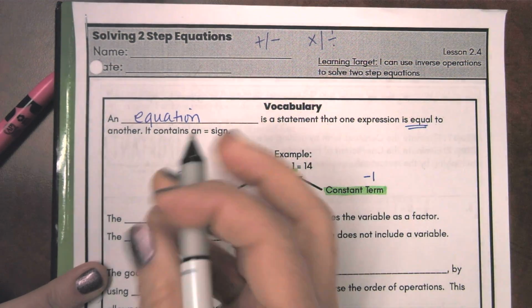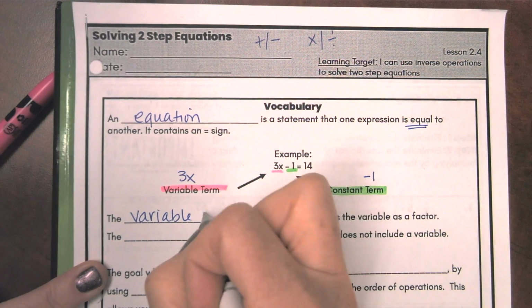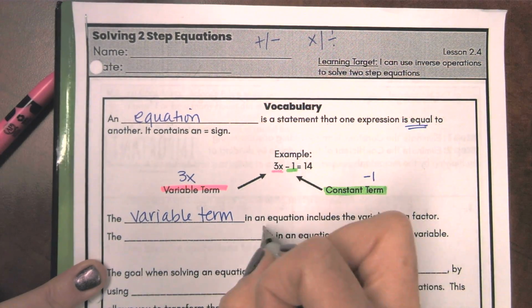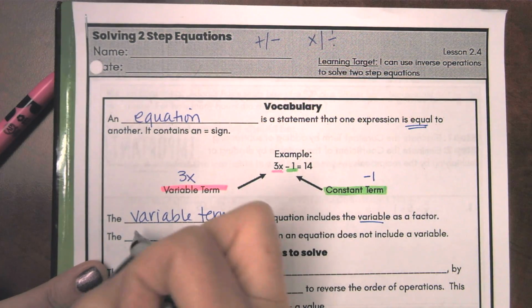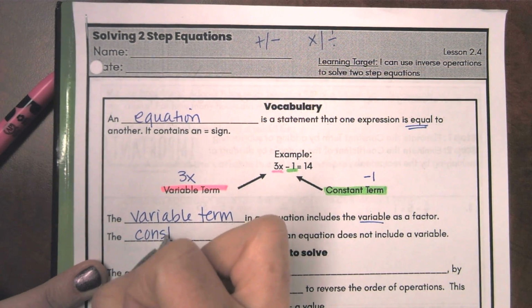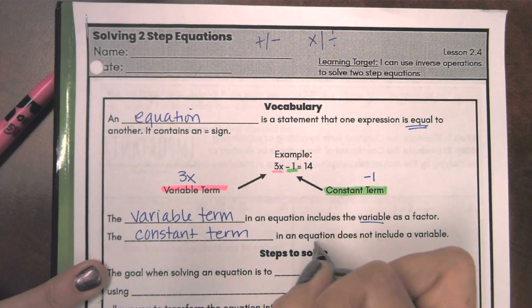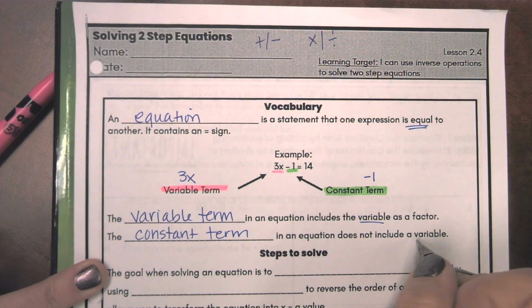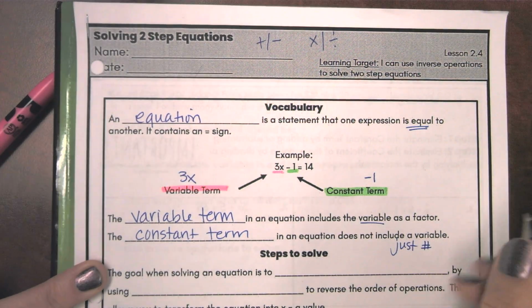So in this case, the variable term in an equation includes the variable as a factor. The constant term in an equation does not include a variable. In other words, it's just the number.